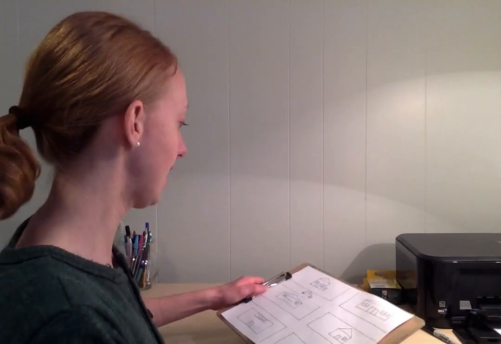So I hope you enjoyed drawing your community. I'm going to color for a few minutes with you, and then we'll see how it looks at the end. I'm using crayons today.